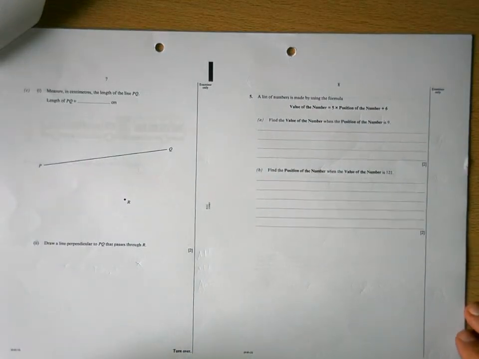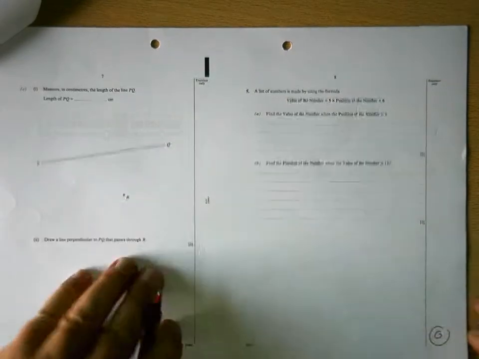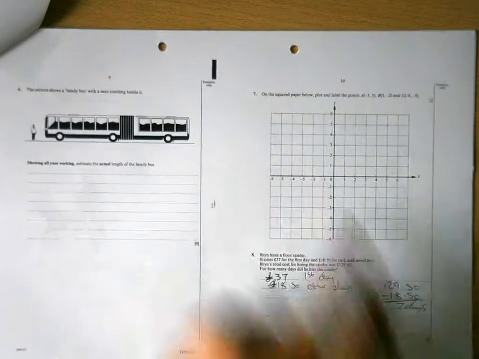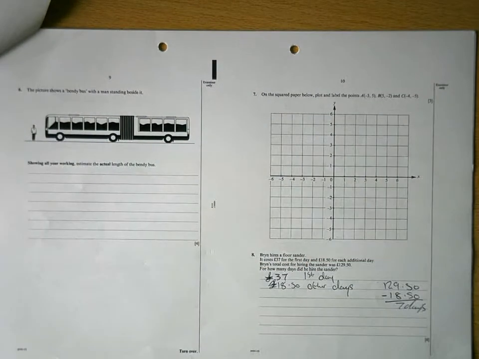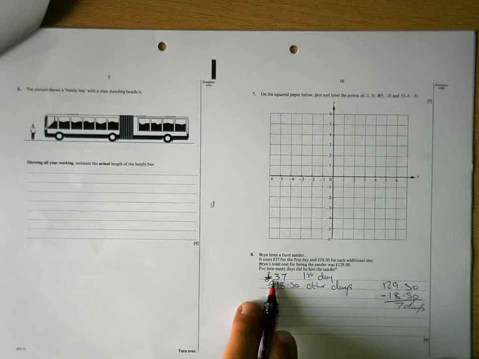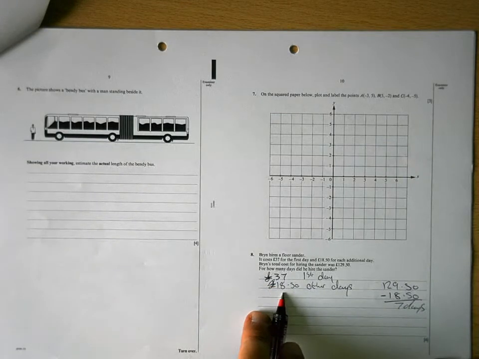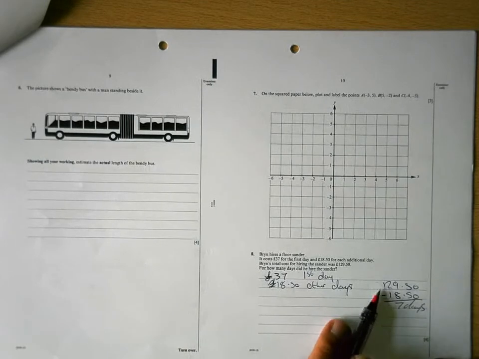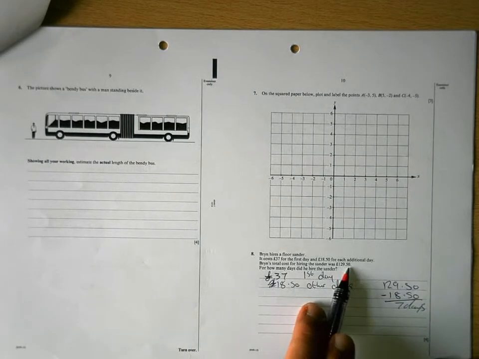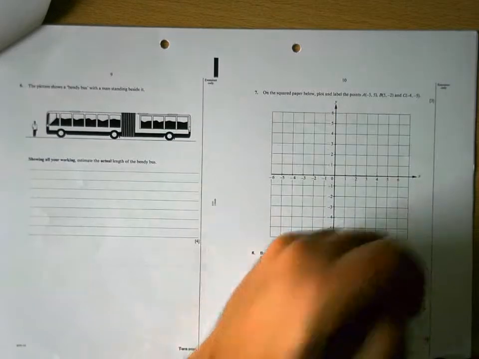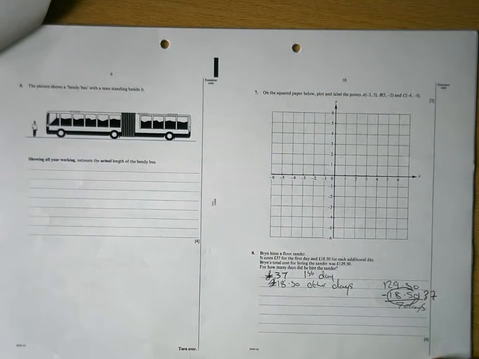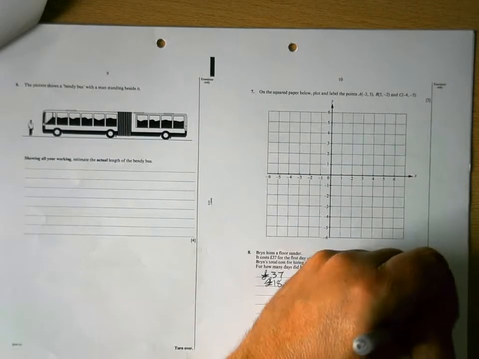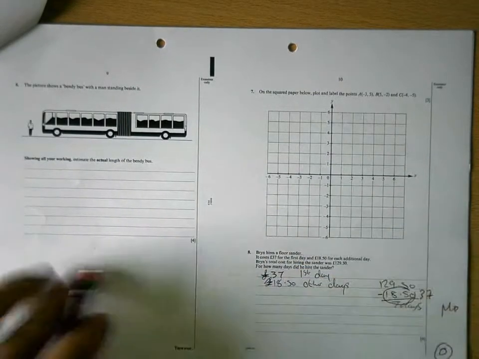There should be nothing on that page that you can't do. You should be able to do that. You should be able to plot points on a page. So you've got your 37 and £18.50 for other days. The method you use here is wrong. You need to, from that £129.50, be taking away the cost of the first day, which is 37. So your method is wrong there. I'm afraid you get no marks on that page.